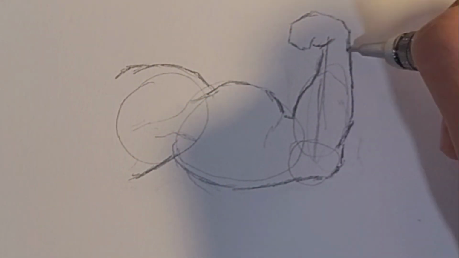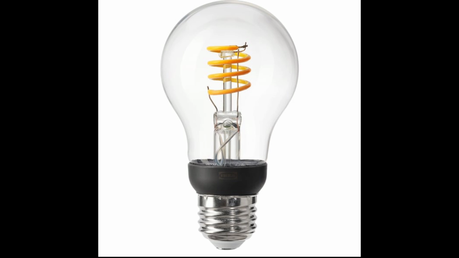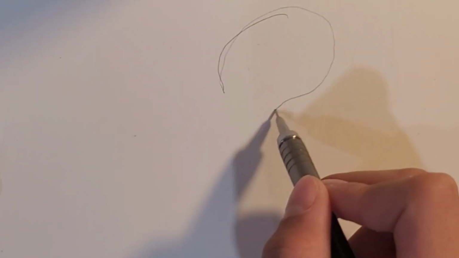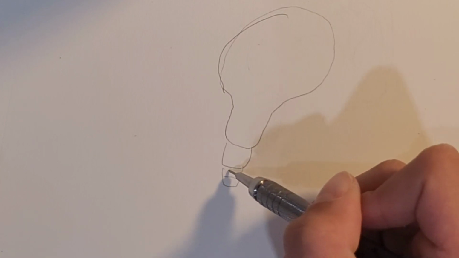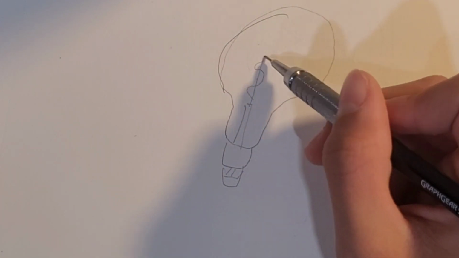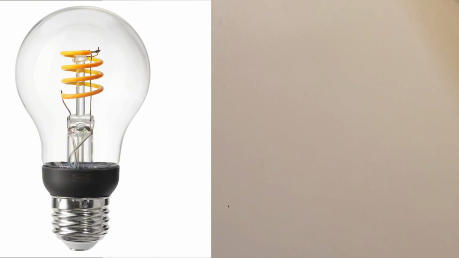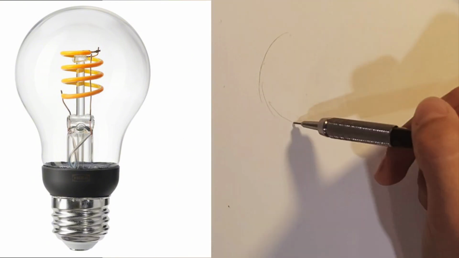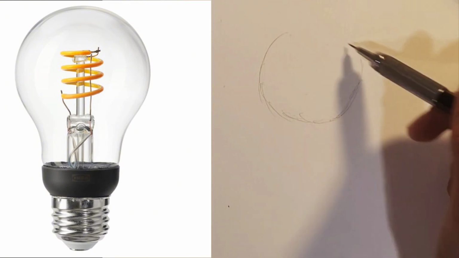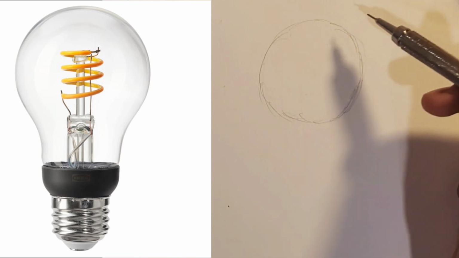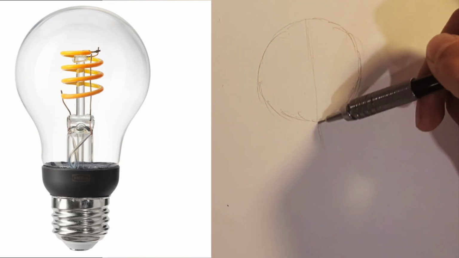Let's start with a quick exercise. Here we have a picture of a light bulb. Now I could just go ahead and try drawing this light bulb without any sort of guidelines. But then it'll probably come out looking wonky and disproportionate. This is why we should always break down our drawings into smaller, basic shapes. This will ensure that our drawing will come out symmetrical as possible and looking as similar to our reference photo as possible.